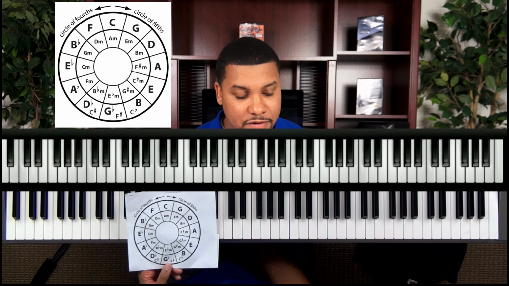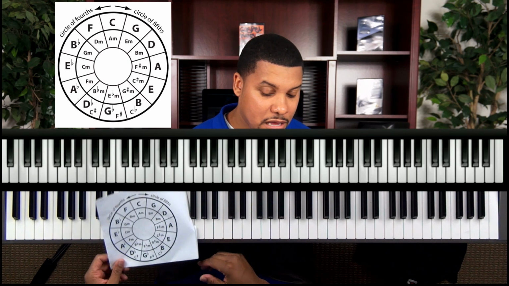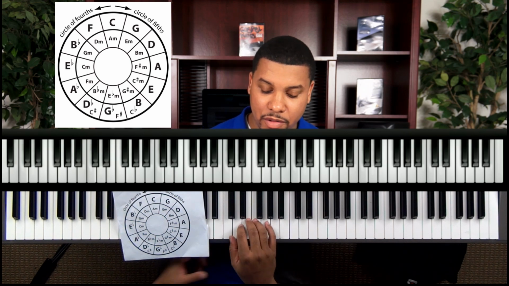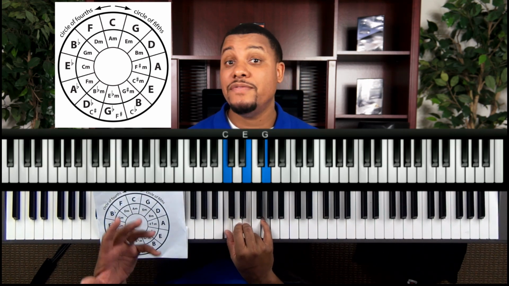Now, one thing I want to show you, one shortcut that I developed, is that because you know all your major chords already, or if you've practiced them the way I showed you earlier, it's going to make it easier for you to find these minor chords. If we want to find an A minor chord without having to be technical using the scale, the first thing to do is play a C major chord, because C is the relative major of A minor, right? So the shortcut I developed would be to play a C major chord.